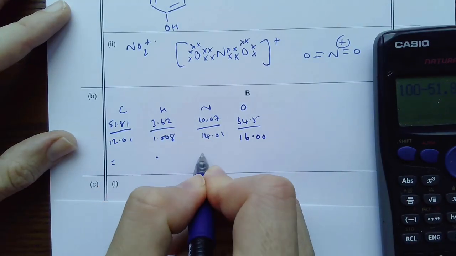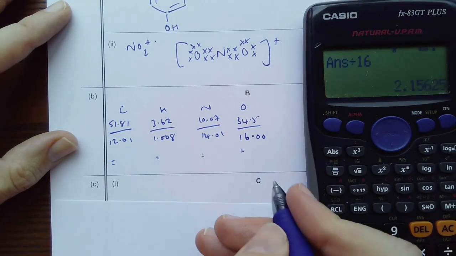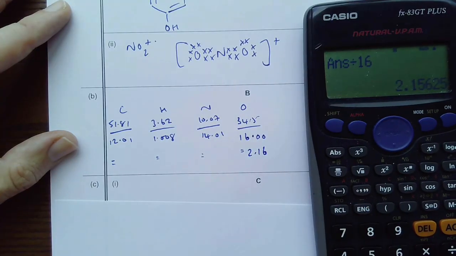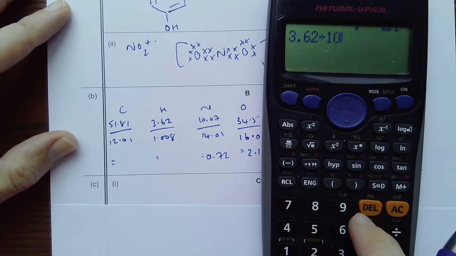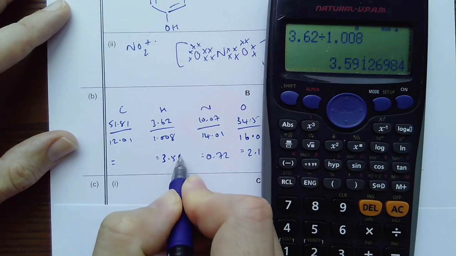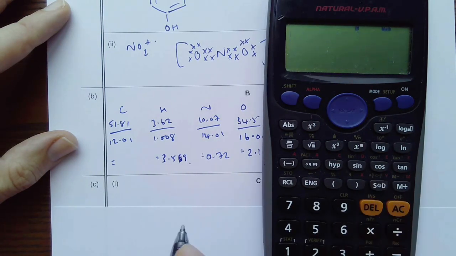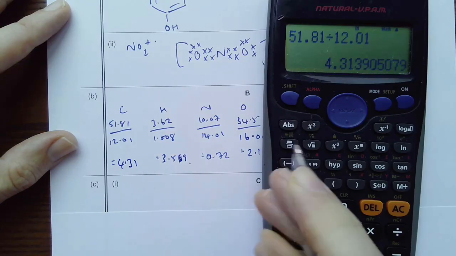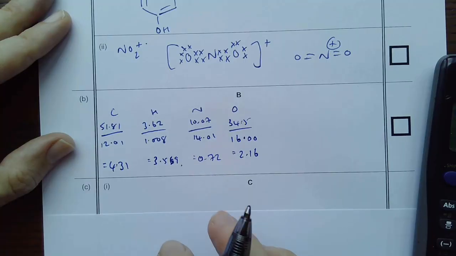So I work all those out. Divide that by 16 gives me 2.16. 10.07 divided by 14.01 gives me 0.72. 3.62 divided by 1.008 gives me 3.59. 51.81 divided by 12.01 gives me 4.31.